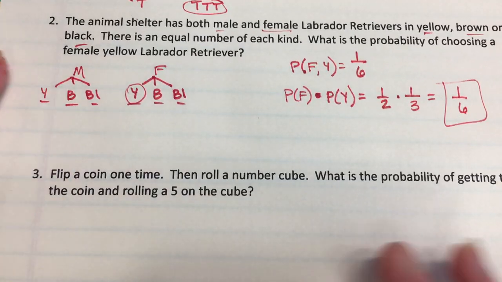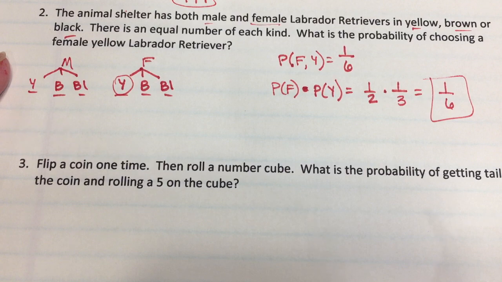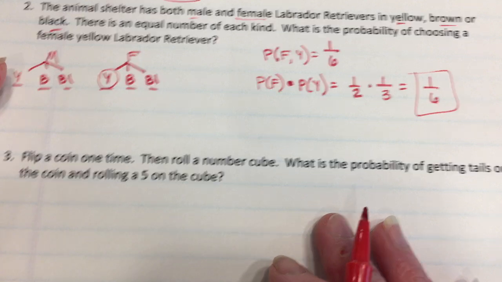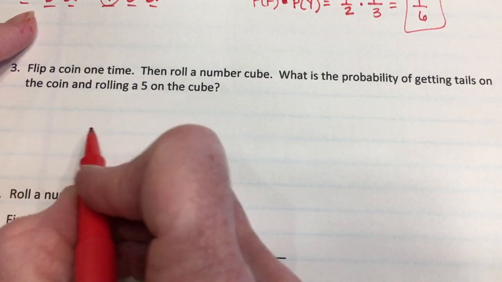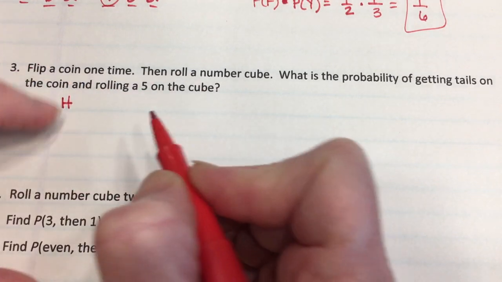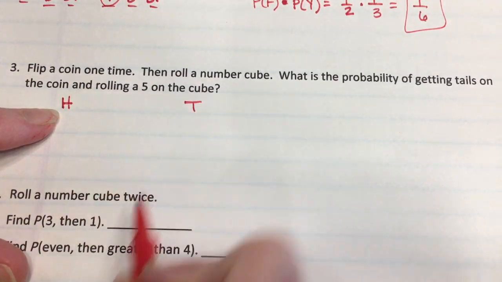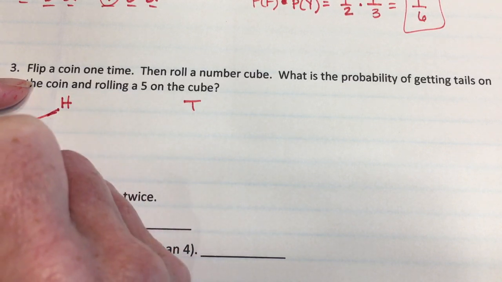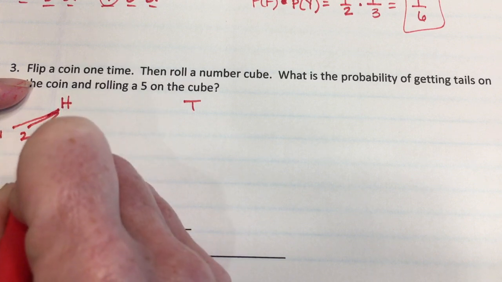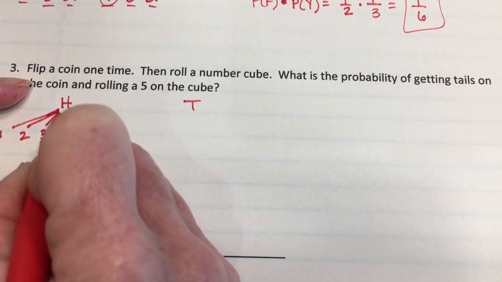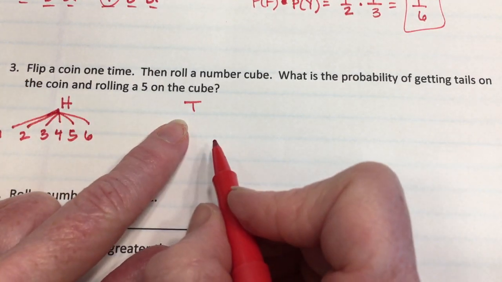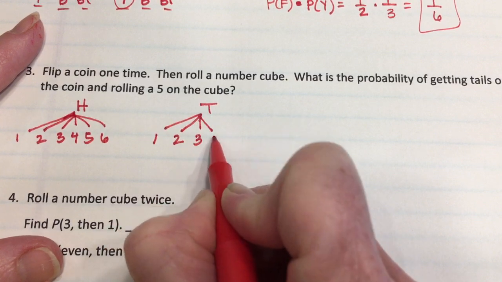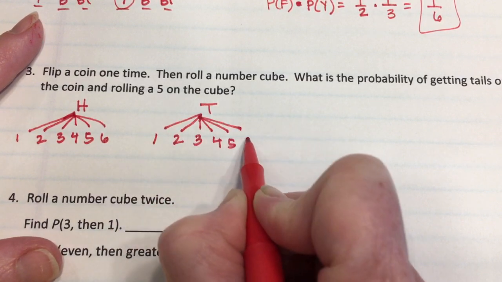All right, look at number 3. Flip a coin one time, then roll a number cube. What's the probability of getting tails on the coin and rolling a 5 on the cube? Again, if I make a sample space, I can start with flipping. I have my coin. What's going to happen when you flip a coin? You're either going to get heads or you're going to get tails. Then you're going to roll the cube, and you're either going to get a 1, a 2, a 3, a 4, a 5, or a 6 from heads. Or I'm going to start with tails, and I'm going to get a 1, a 2, a 3, a 4, a 5, or a 6.